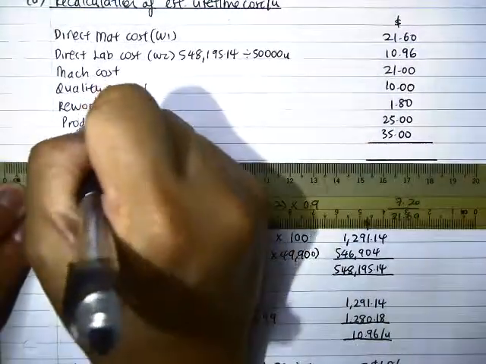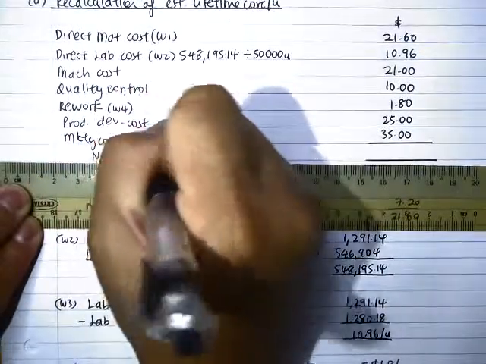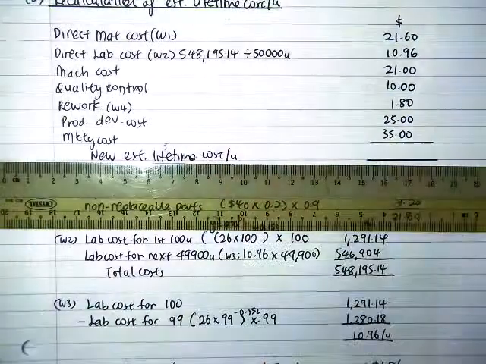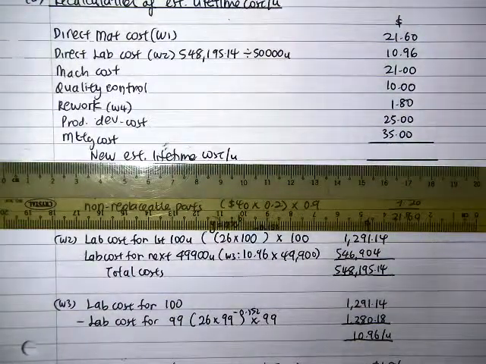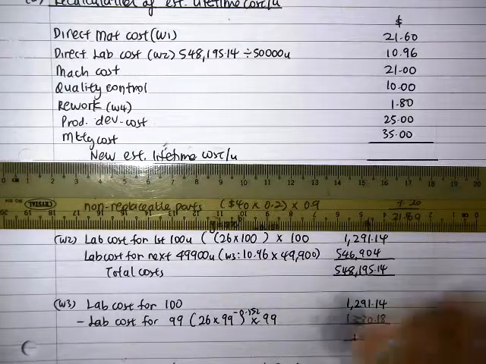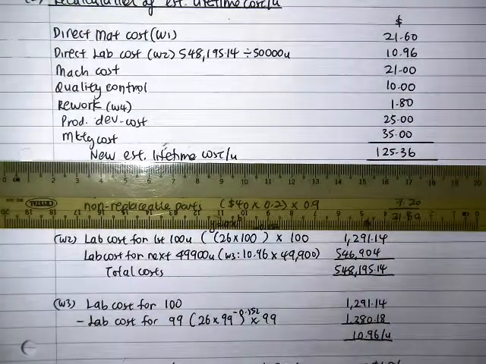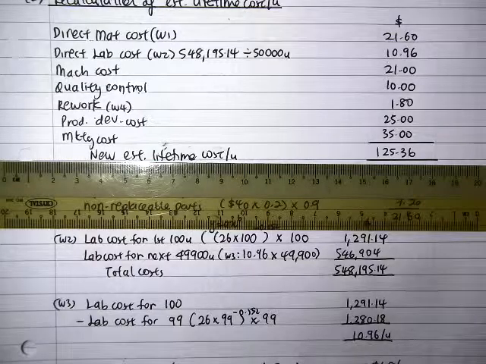So the new estimated lifetime cost per unit is 125.36, which means you have achieved, or eliminated, the cost gap. Okay.